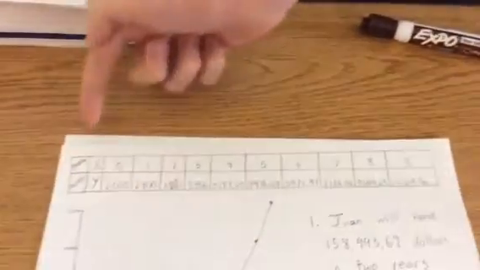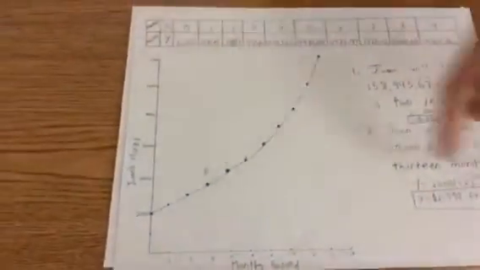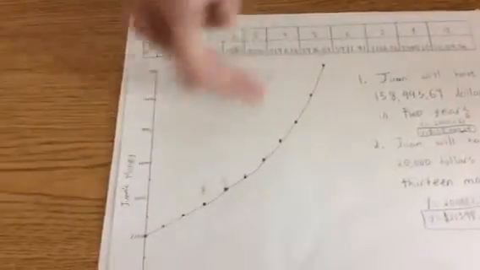Alright, up here we have our table. This is the months, that's the money, and it goes up to 9. And then we can see Juan's money in the graph here. It is increasing at an exponential rate.